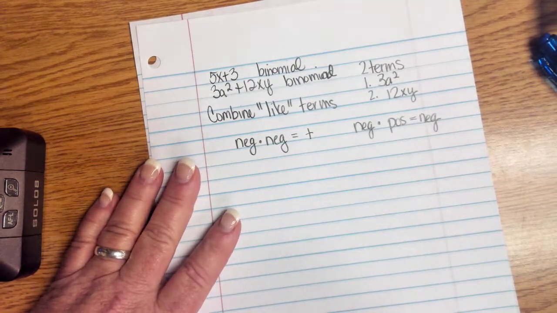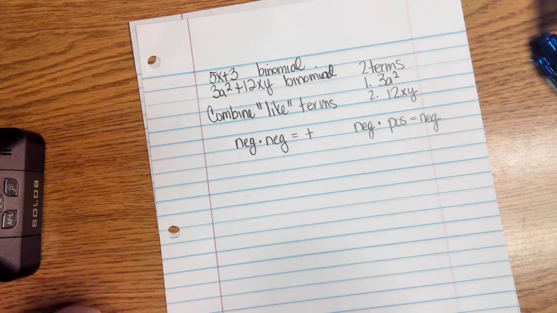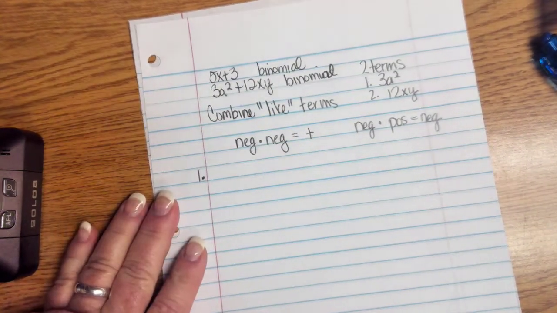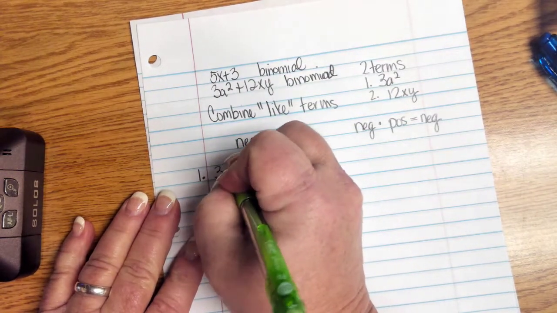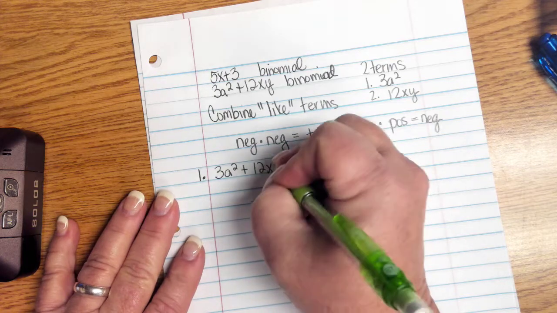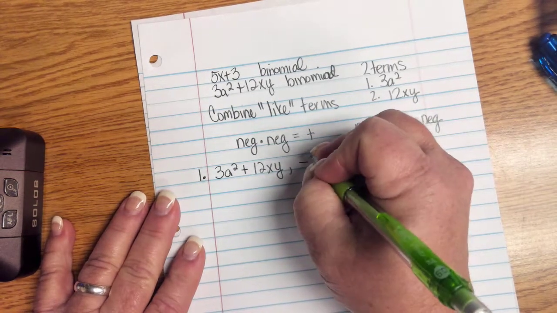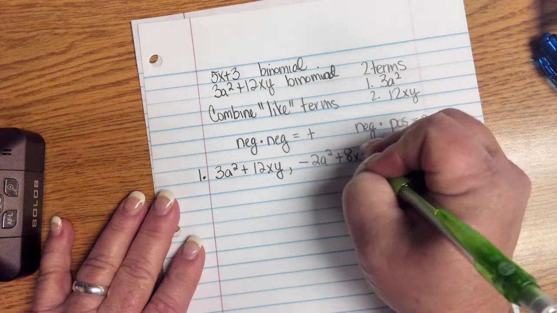Well, when you're looking at this, it's saying subtract, okay? And it's giving you two terms. So let's look at this first problem, number one. It says you have 3a squared plus, and I'm going to do the first one kind of drawn out, all right? And after that, I'll not do it so drawn out. I'm going to write the problem that I have first, okay? a, xy.